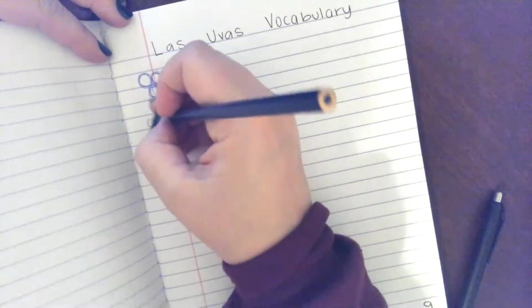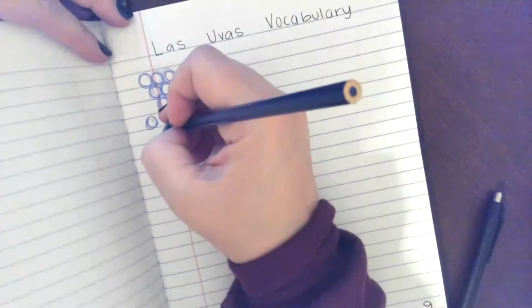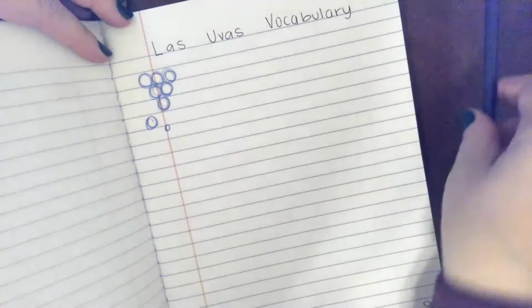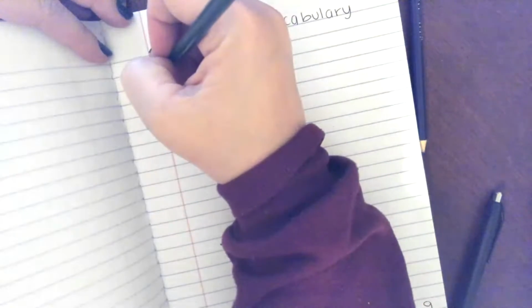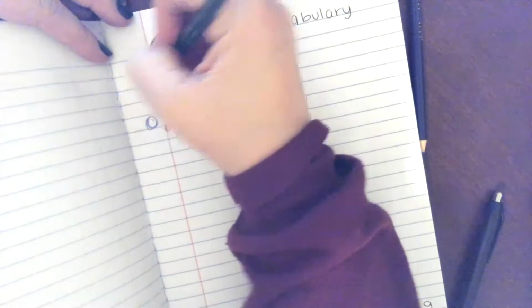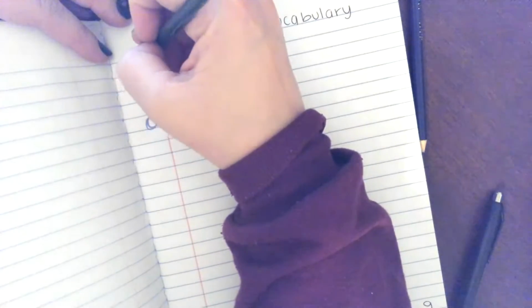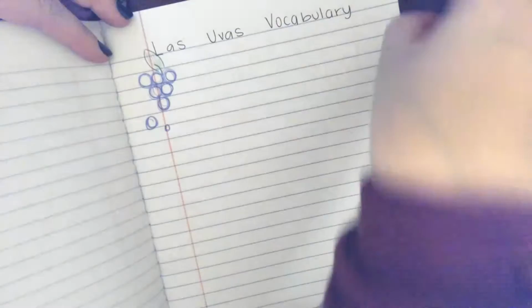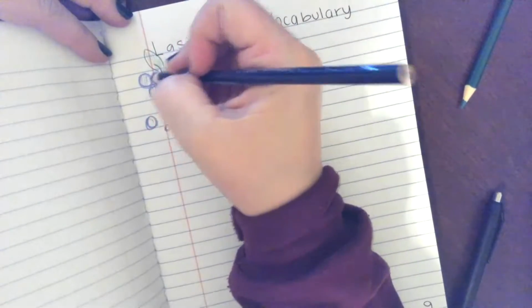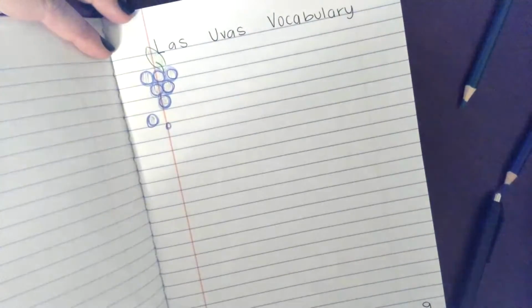Okay, maybe you have one that fell off over here. And maybe a baby one, right? All right, and then we're going to go ahead and do the stem and then the leaves. Okay, so go ahead and do that. Go ahead and shade it in. And that's just to remind us that las uvas stands for grapes. So it's a nice little visual, okay?